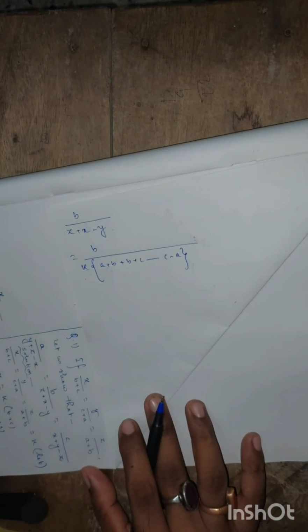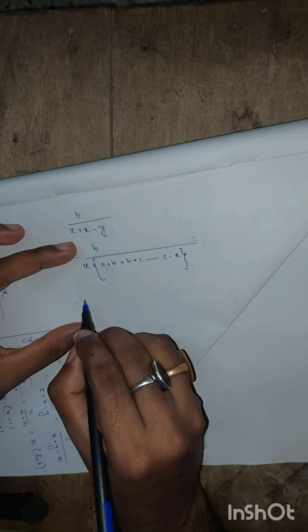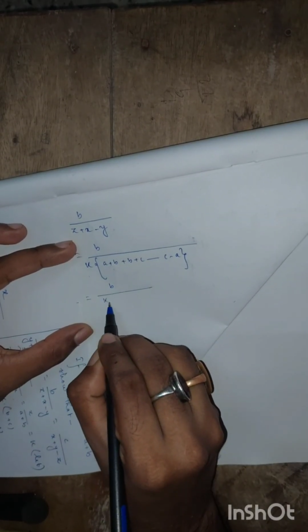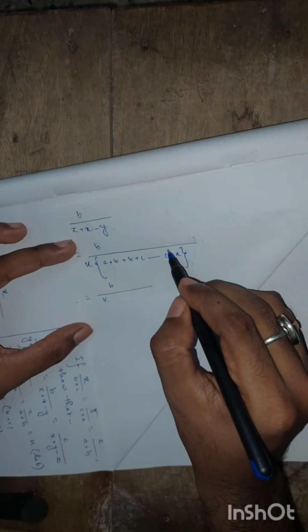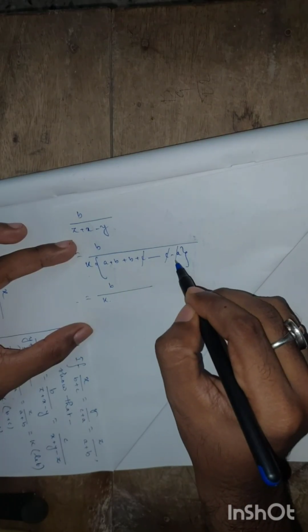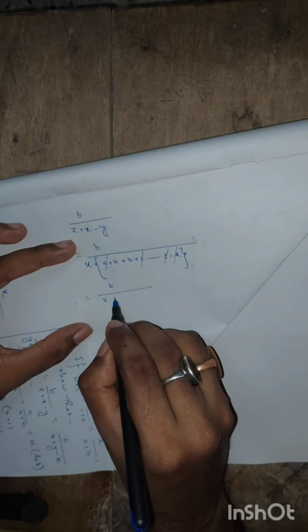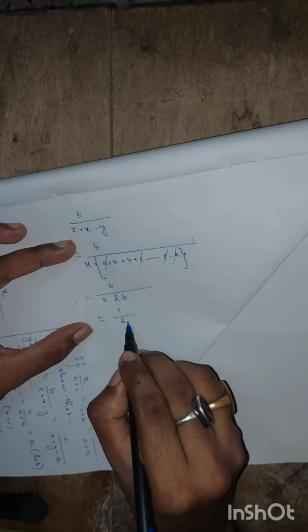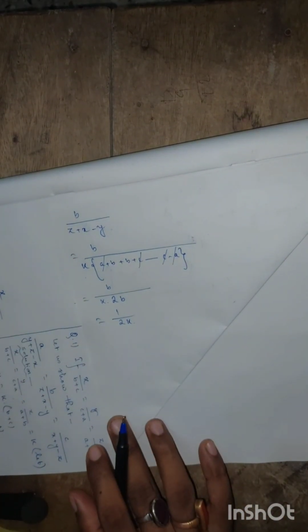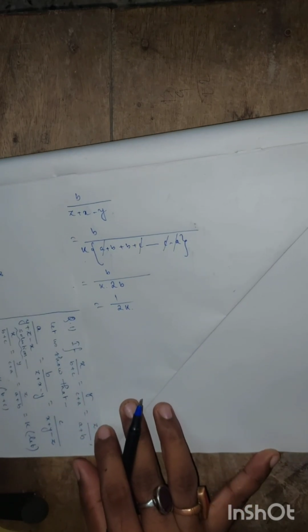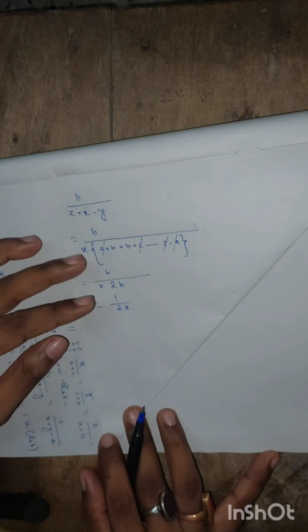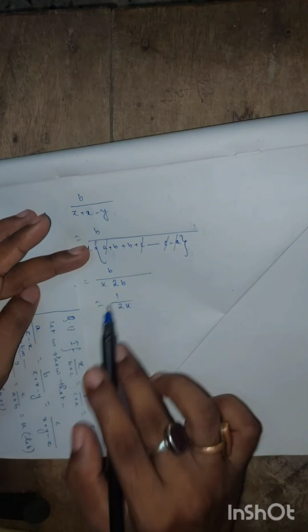Okay, this is what we get, equal to b by a into, so this is 1 by 2k. Similarly, if we put the values of x, y, z in the third expression, we shall also get 1 by 2k.